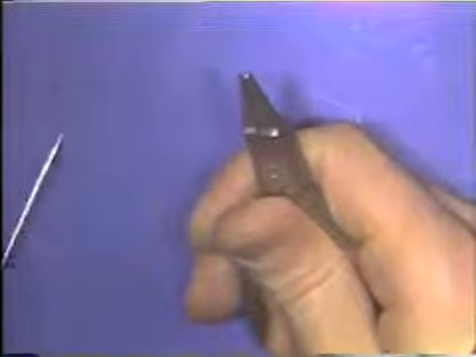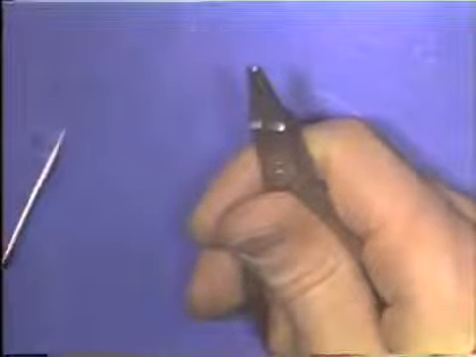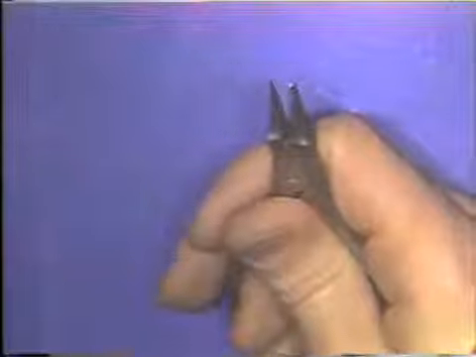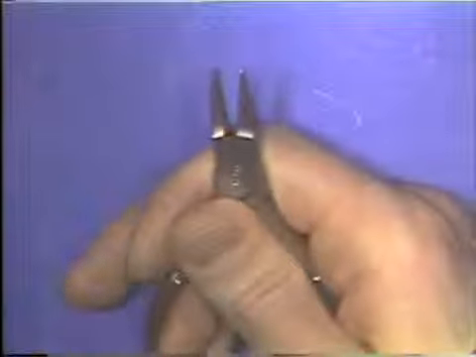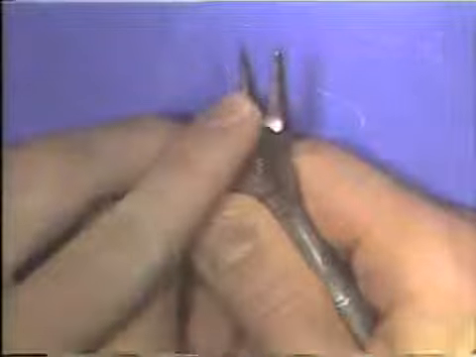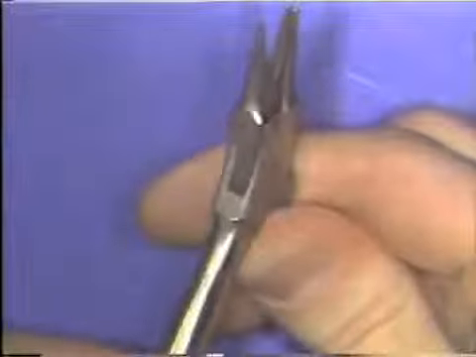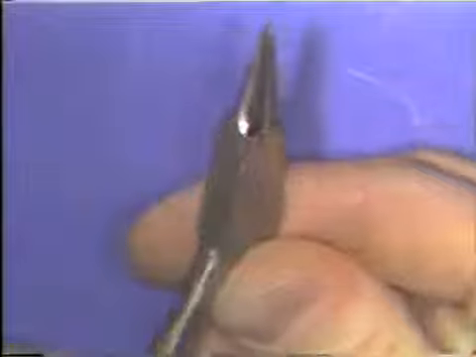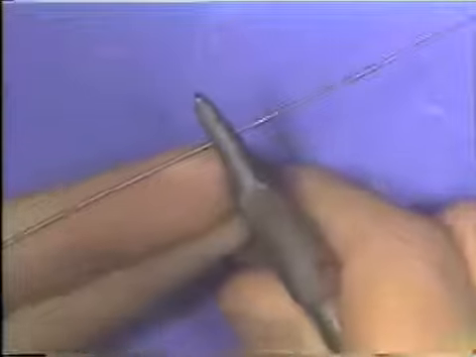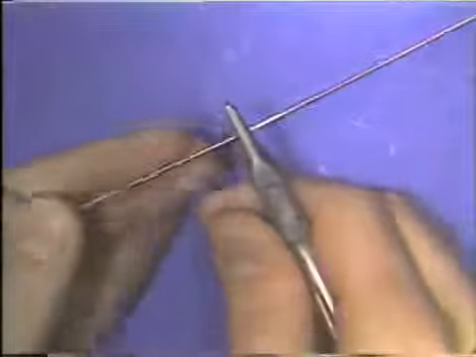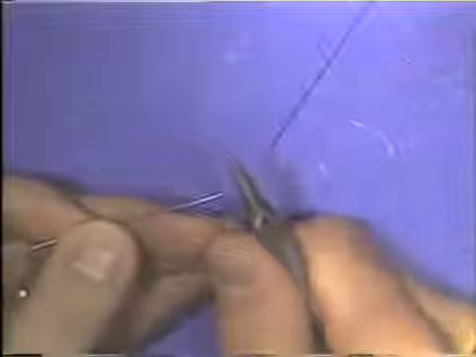The 53G plier also will bend wire simply by squeezing it between the beaks. This plier has one round beak here and one beak that is concave. The round beak fits into the concave portion of the opposite beak. To bend wire with a 53G plier, the wire is placed at 90 degrees to the long axis of the beaks of the plier, and it is squeezed. And a bend is made.